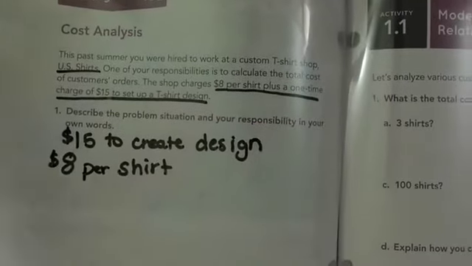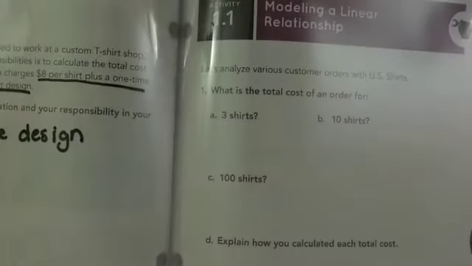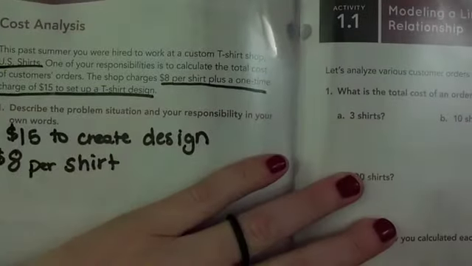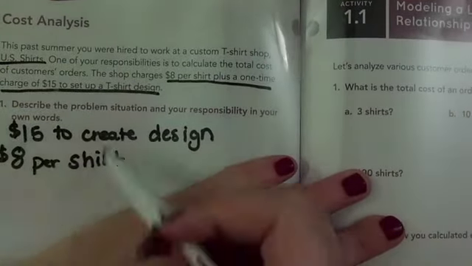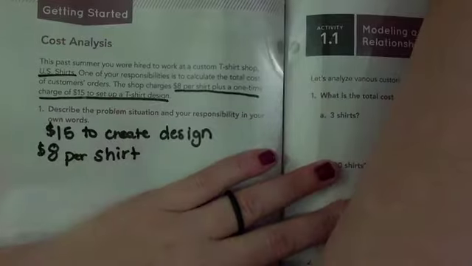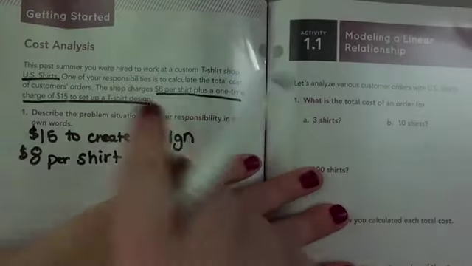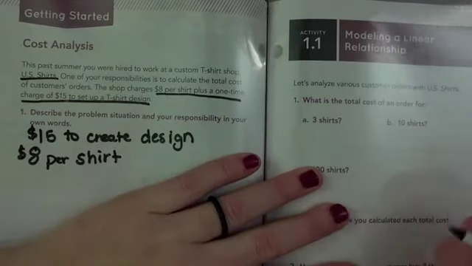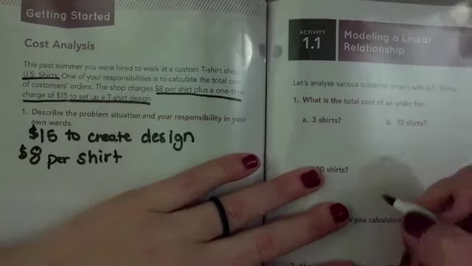Okay, so let's look over here. What is the total cost of an order for 3 shirts? So if I am trying to figure out how much somebody would pay if they bought 3 shirts, let's think about this.